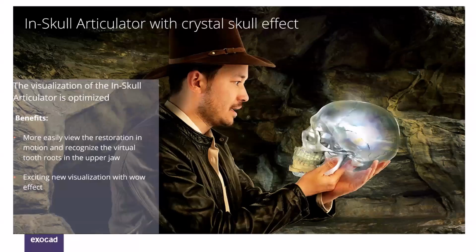Then the in-skull articulator with the crystal skull effect. So there's a visualization for our articulator. It's a good showcase in this part, and for demonstrating it to patients, it has a glow-up effect for them. Looks really, really cool. This articulator works normally like any articulator, but with a visual effect. And you can also set up all of your individual needs for movements in the articulator.